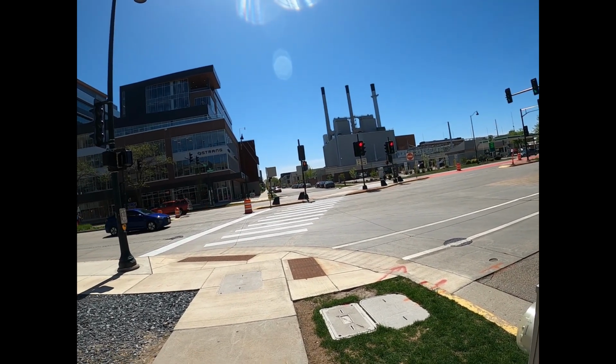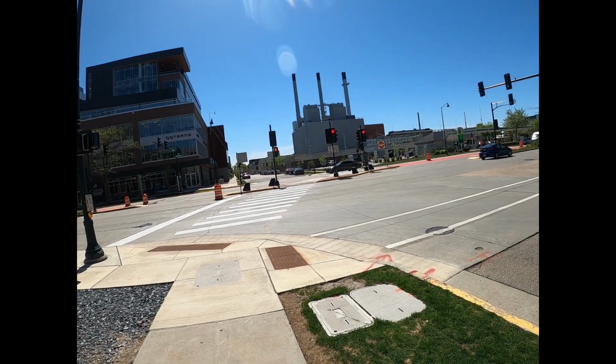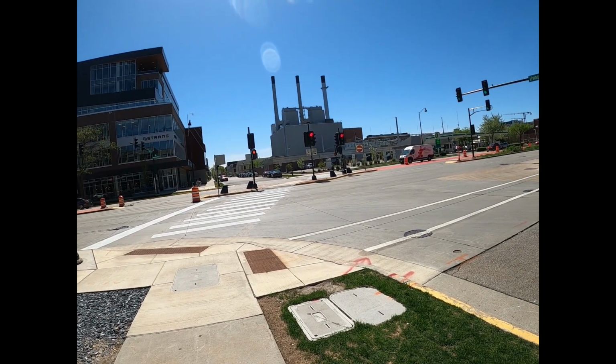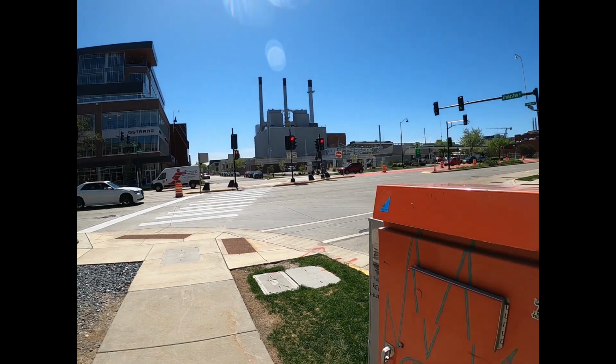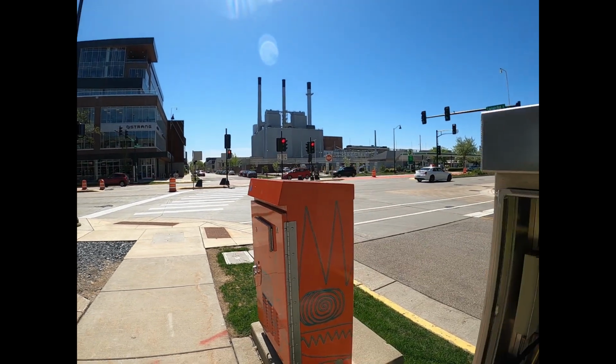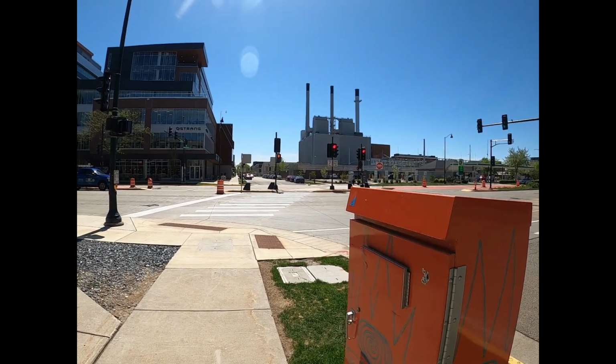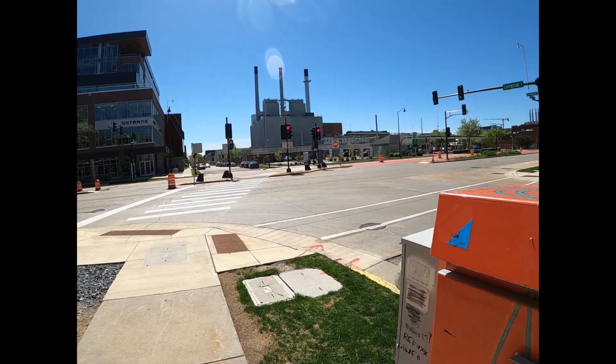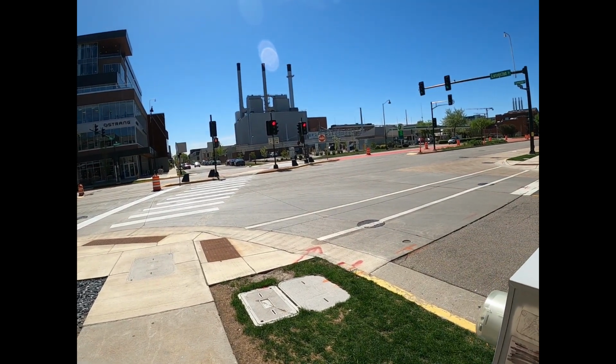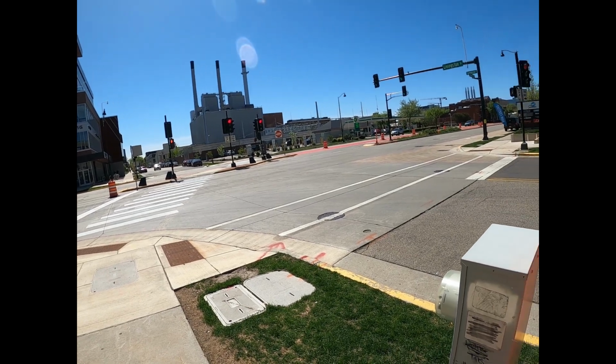If you use a lot of Ped overlaps, you can come up with some real creative ways to get people across the street. So I don't know if this person has pushed the button. It doesn't look like they have. But yeah, just wanted to showcase what we're doing here and what we're starting to do in other locations.